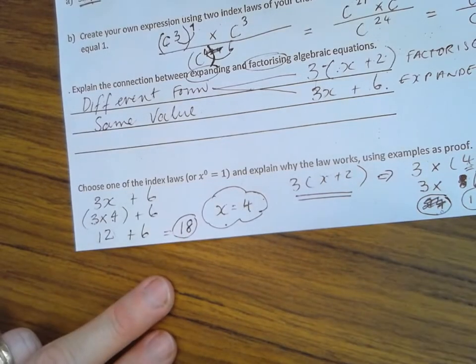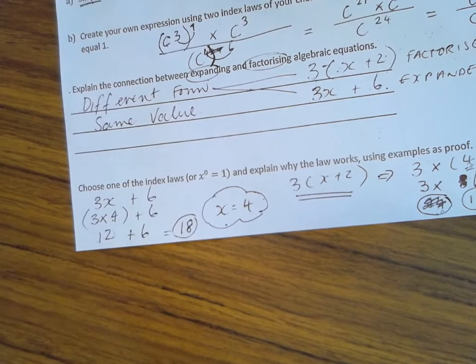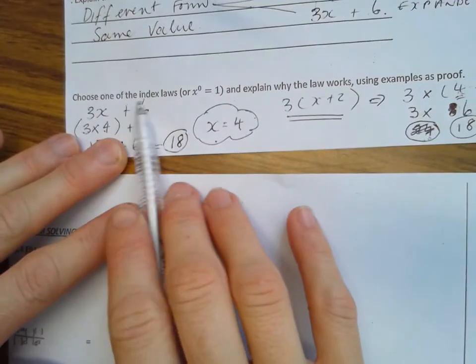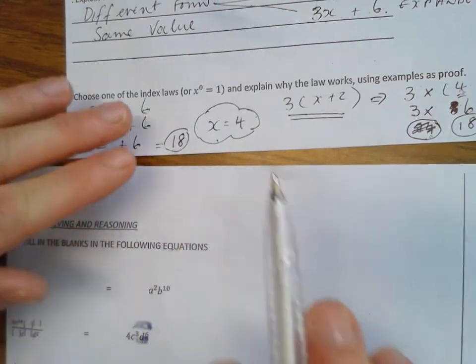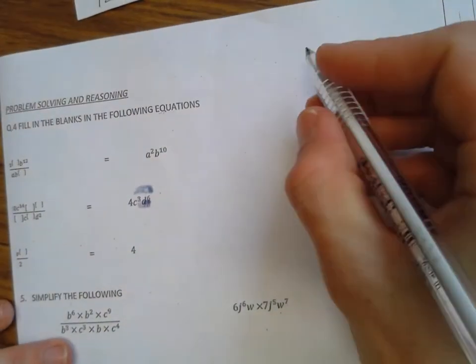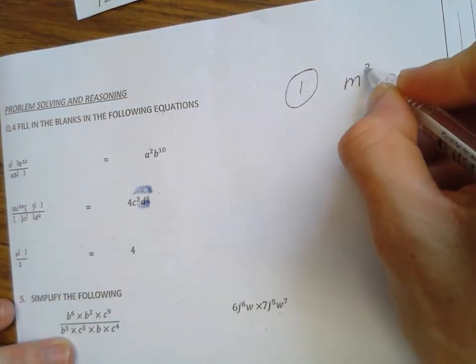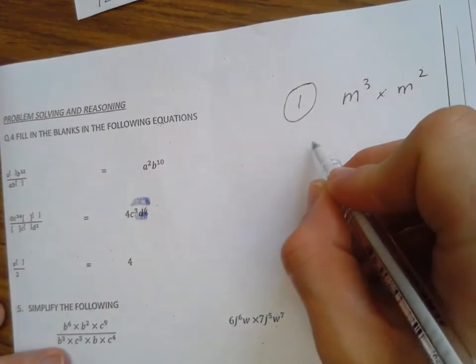All right, choosing one of these to explain. I might just get a quick spare bit of paper. I'm going to explain index law 1, for example. It says choose one of the index laws or x to the power of 0, because that's not an index law, that's just an extra rule, and explain why the law works, giving proof. So if I go with index law 1 and I look at something like m to the power of 3 times m to the power of 2, you're not just wanting to solve that, you're wanting to prove it.